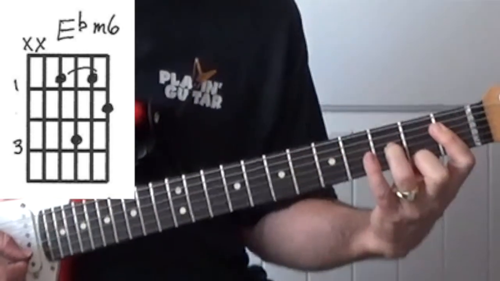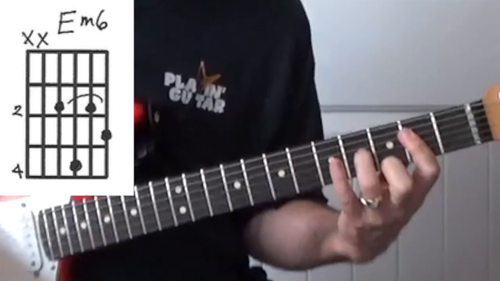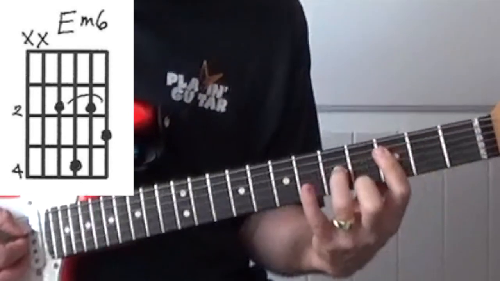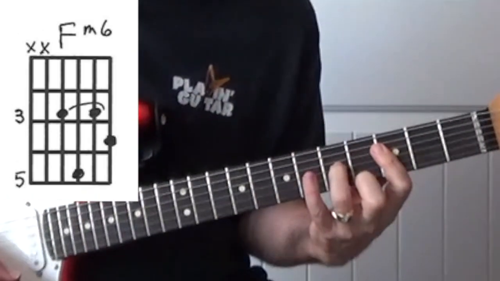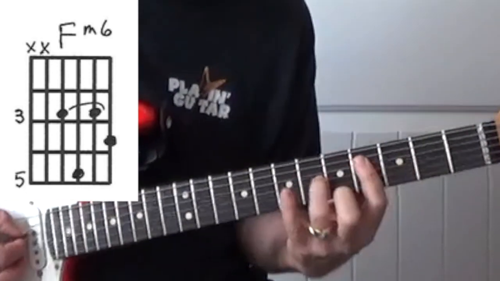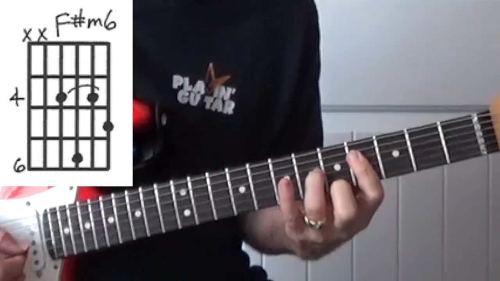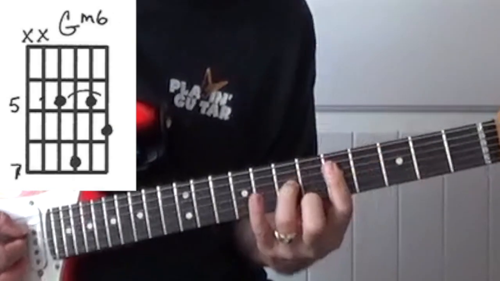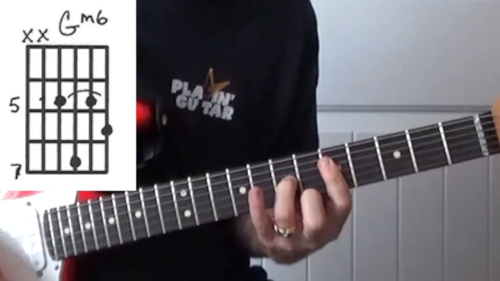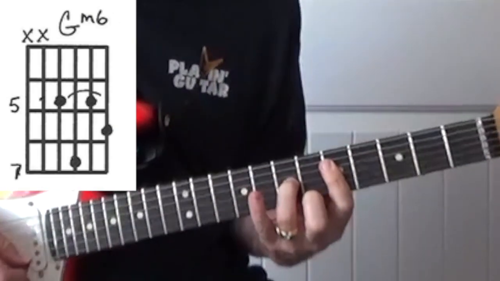E flat minor 6. E minor 6. That's an F minor 6. That's an F sharp minor 6. A G minor 6. And so on up the neck.